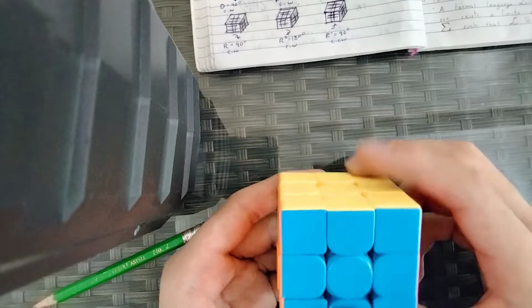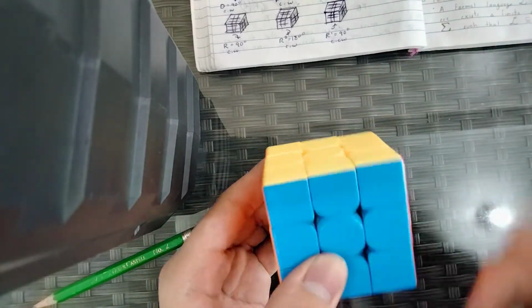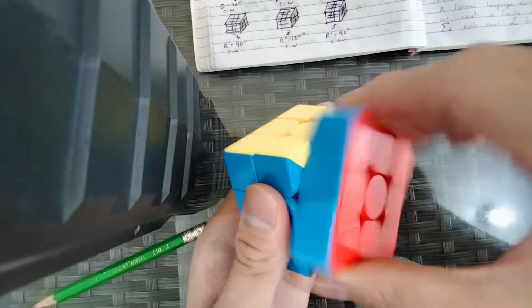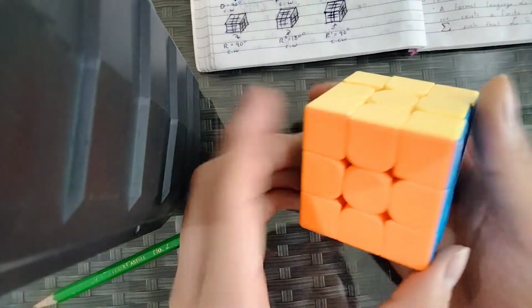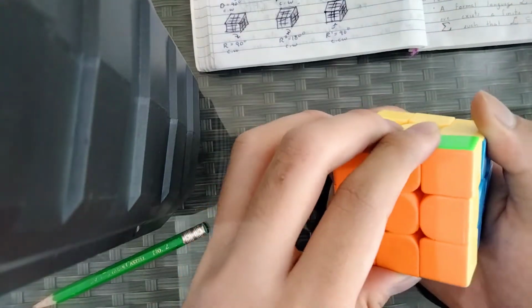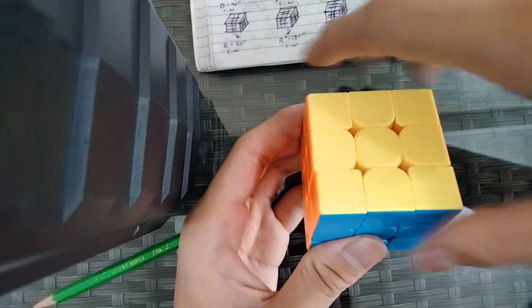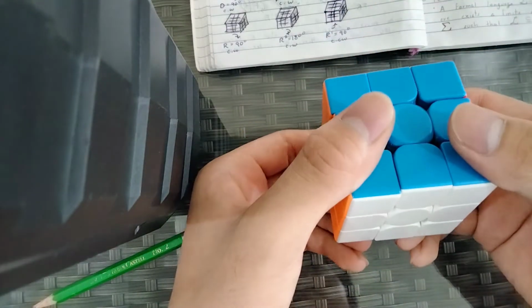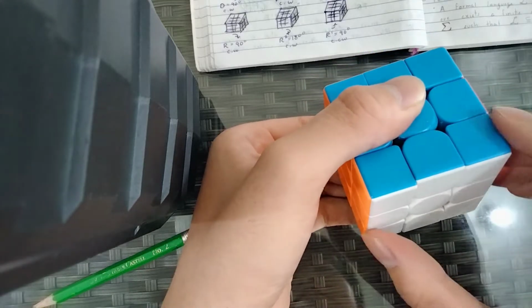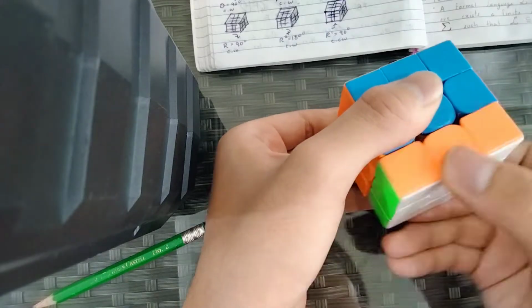The next thing we're going to discuss is R, which is, of course, right. This layer here, this side, we're going to rotate clockwise. That's R, R prime. This is L, the same thing: L, L prime. And then the same thing for up, U, U prime. And down, D, D prime.